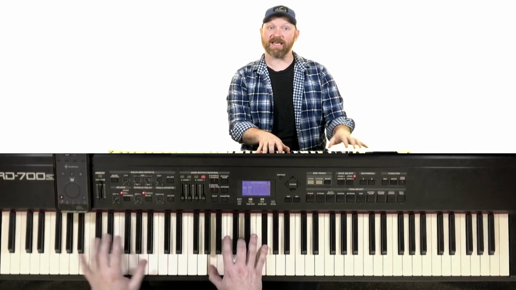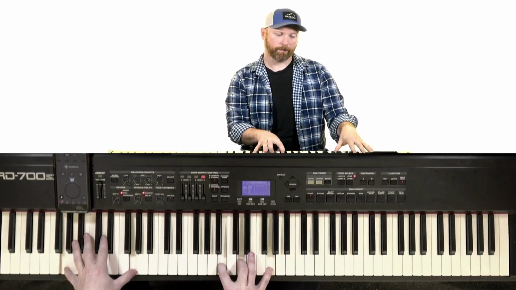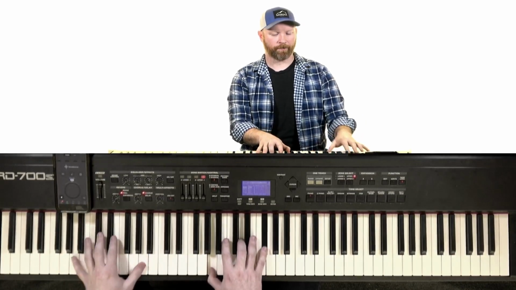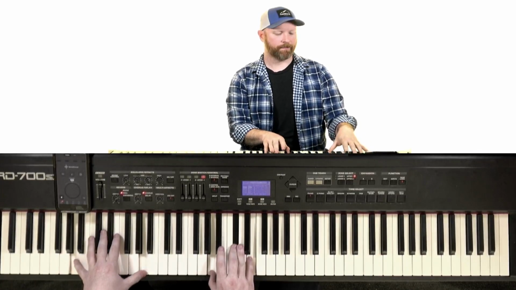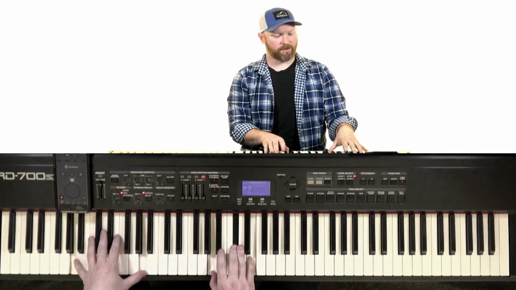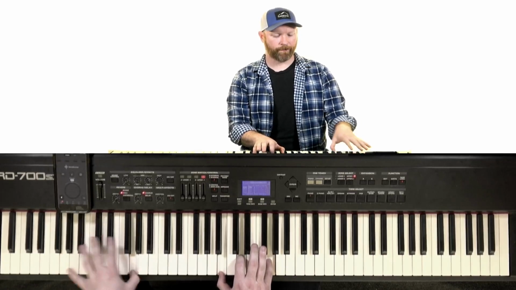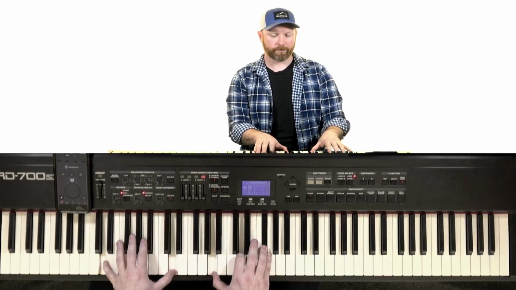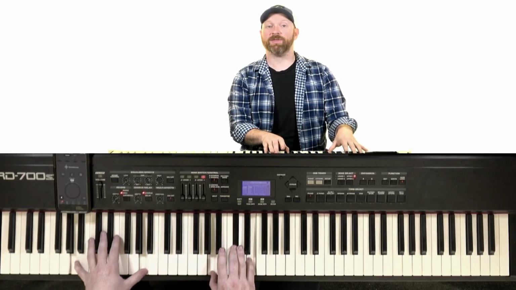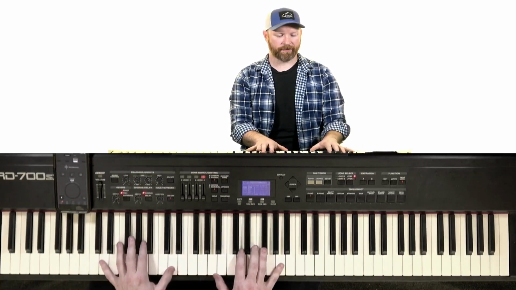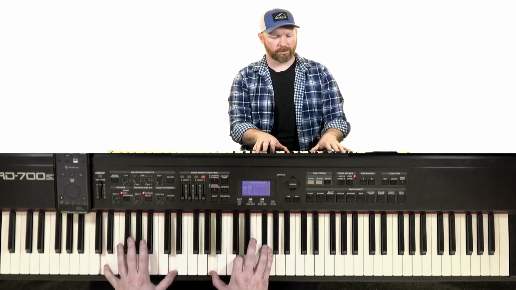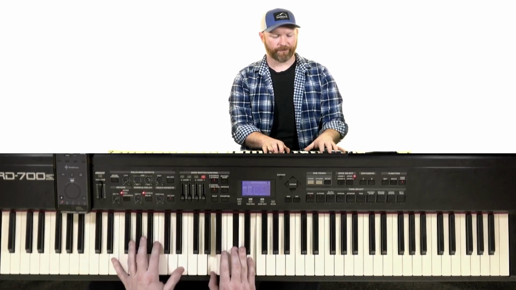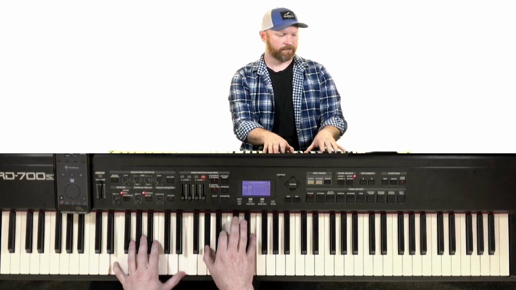Going to the key of D, 4, 1, 5. Again, 2, 3, and 4, 1, 5. Now going to the key of A. Here's the 4, and 4, 1, 5.